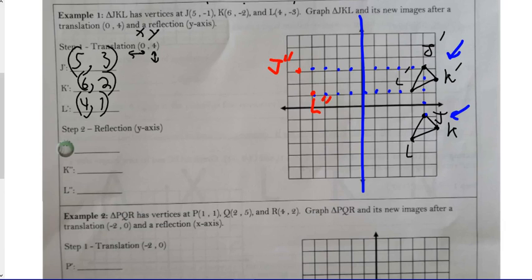Now I'm going to count from K. It's 1, 2, 3, 4, 5, 6. So that's going to be 1, 2, 3, 4, 5, 6. That's going to be my K double prime. And then I connect this, and there's my triangle.